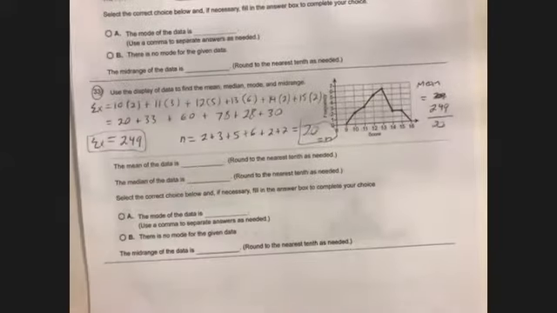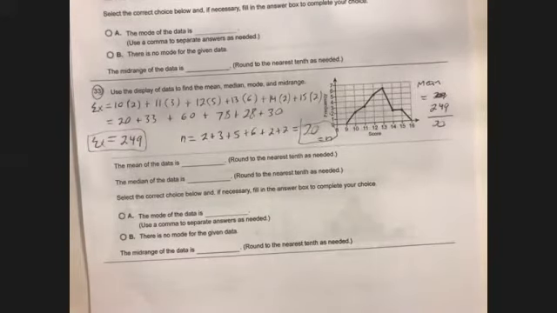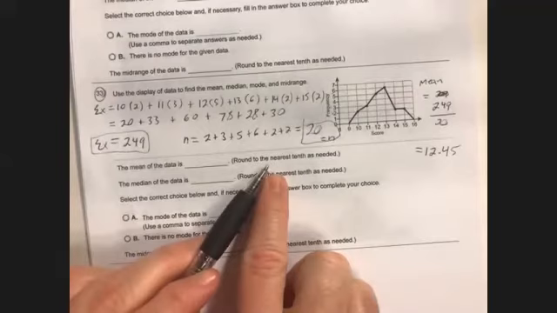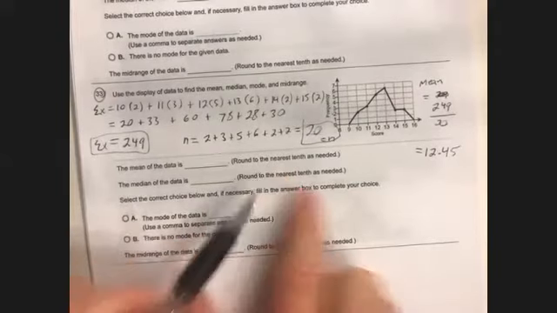So my mean is 249 over 20. 249 divided by 20, and I get a decimal. That gives me 12.45. But in the homework, they want you to round to the nearest tenth. So that's going to be 12.5.